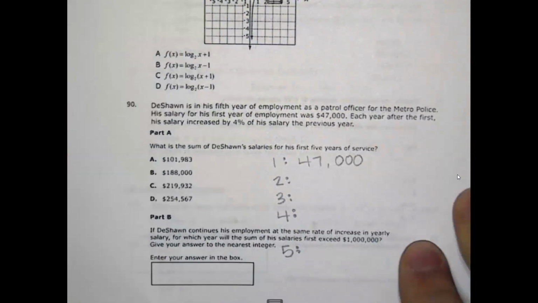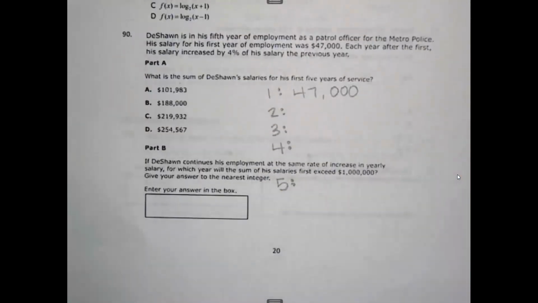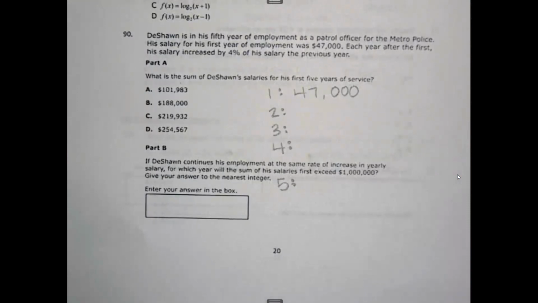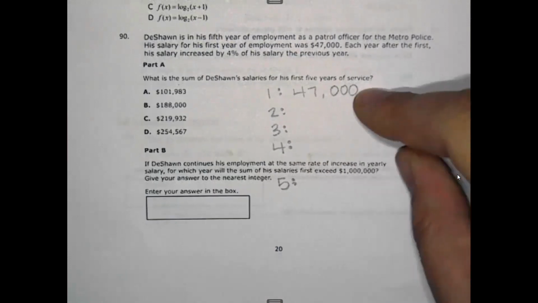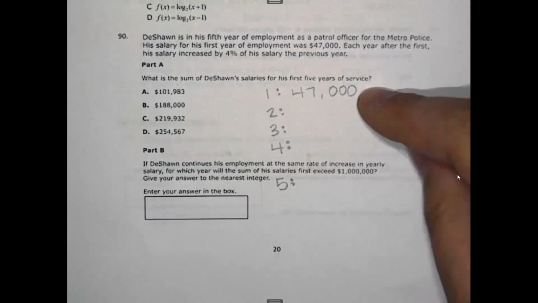Okay, so what do we multiply by to get to the next year? How do we get his next salary? Yeah, we add 1 to the 4%, right? Because that's 100. So if you multiply by 1, that's 100% of your salary. And then if you increase it by 4%, you would do what decimal? 0.04. So if we take this number and we multiply it by 1.04, that's how we get to the next salary. Does that make sense?